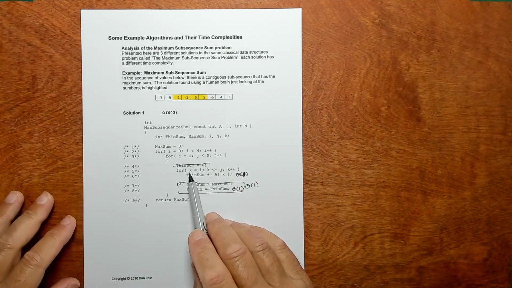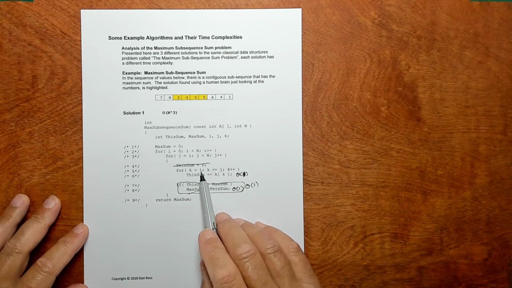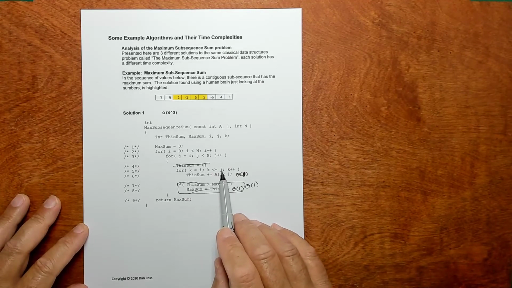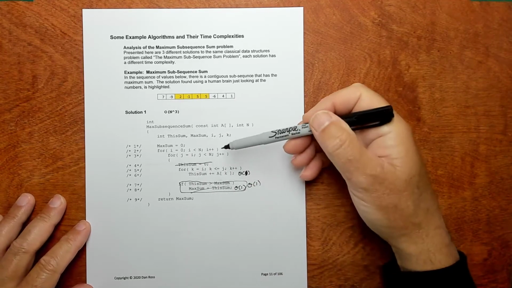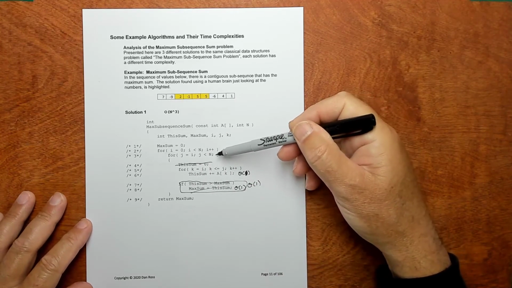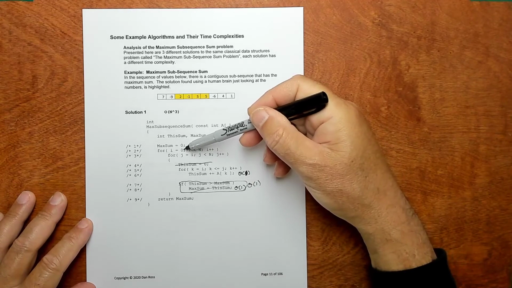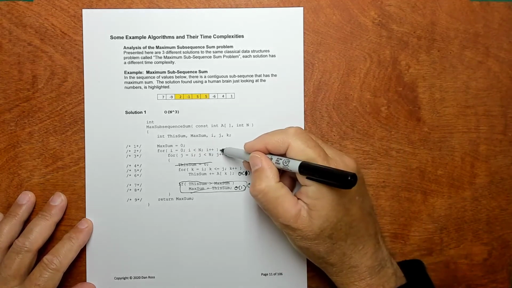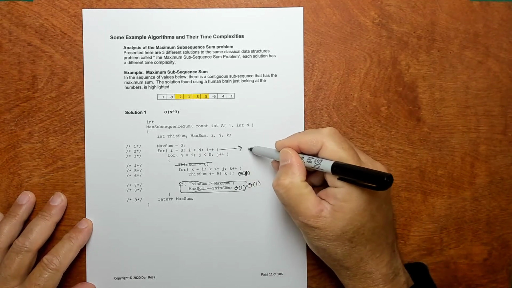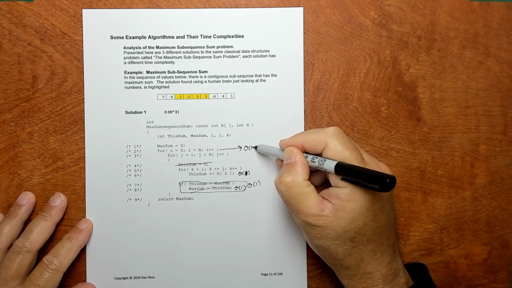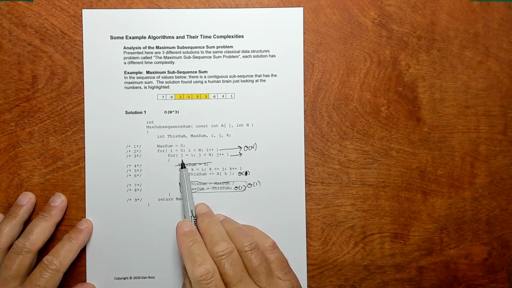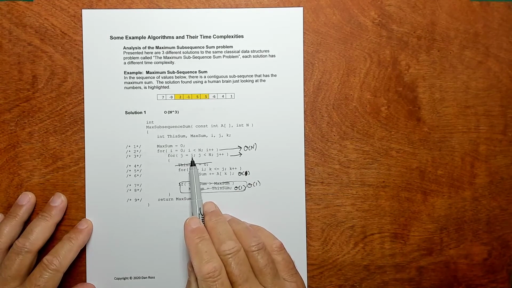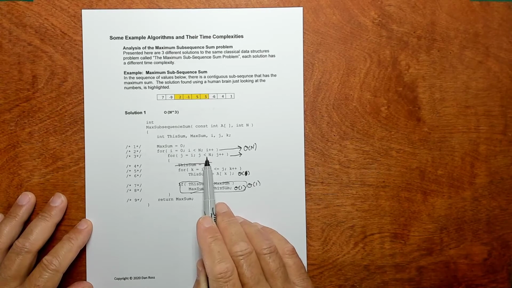So now here we've got k going from i to j, so we've got to back out a little bit and see what the i's and j's are doing. So what is i doing? i is going from 0 to n. So this is going n times. Okay, what about j? j is going not from 0, but from i to n.